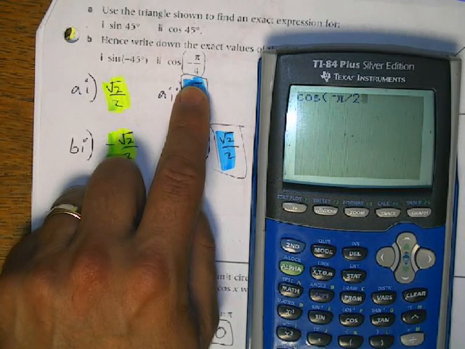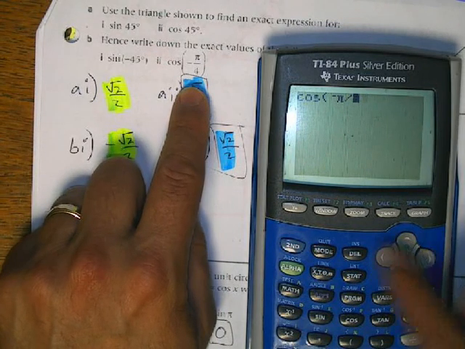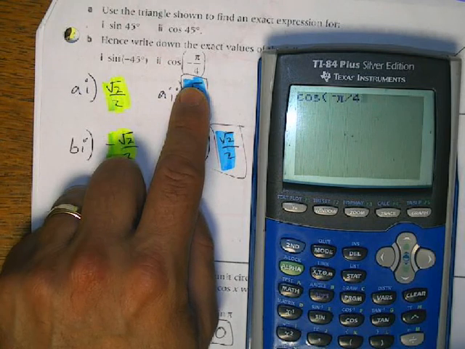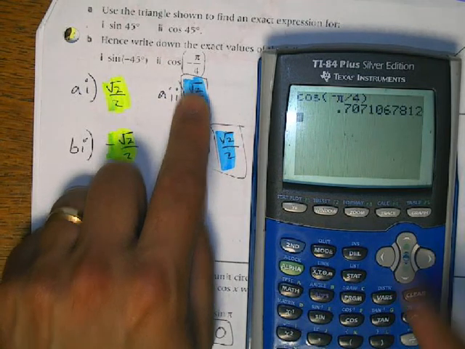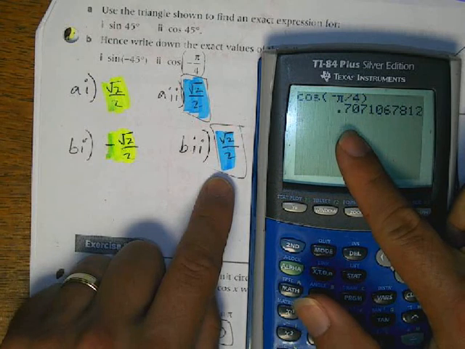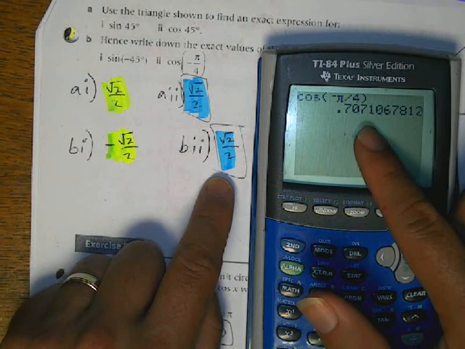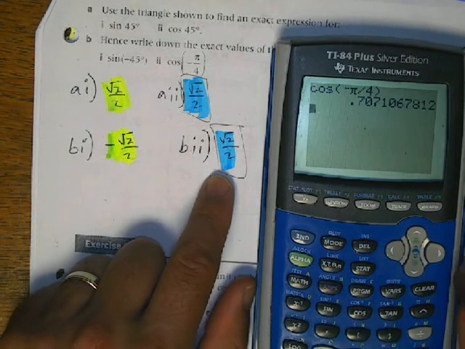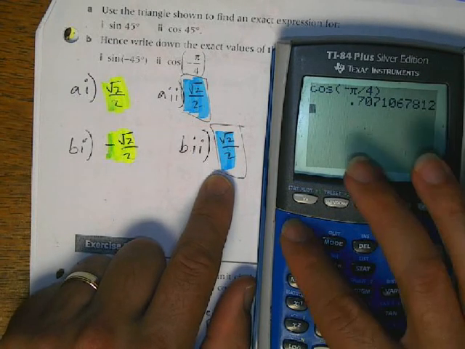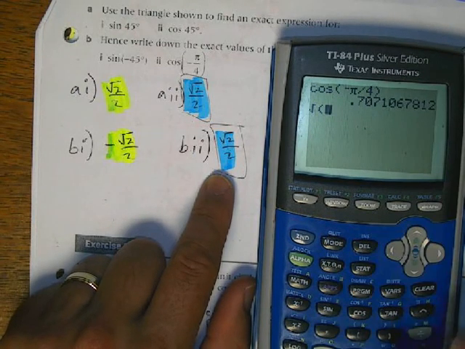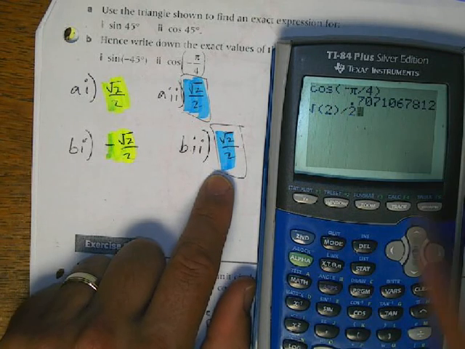Oh, divided by 4. And I get 0.707, right? And just for fun, what is the square root of 2 divided by 2? And I bet you we're going to get 0.707.